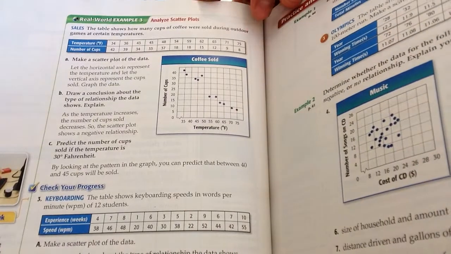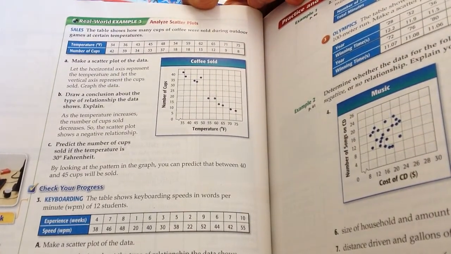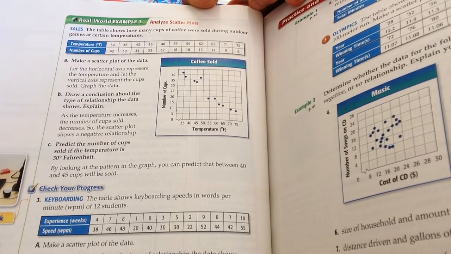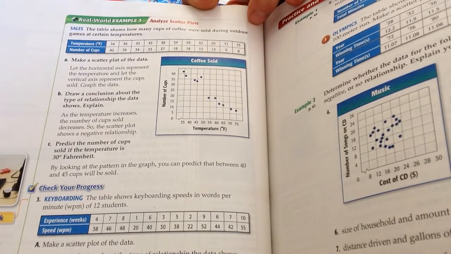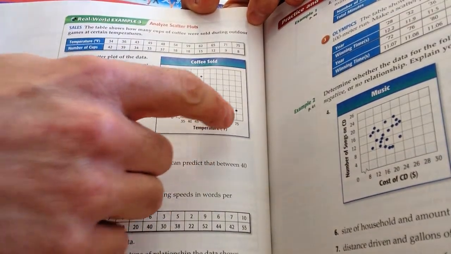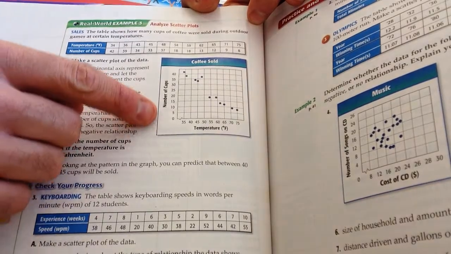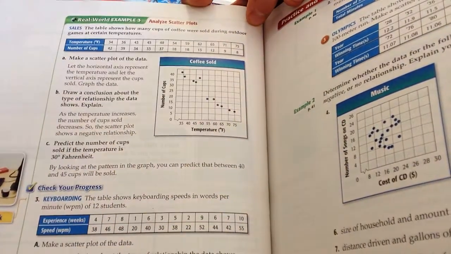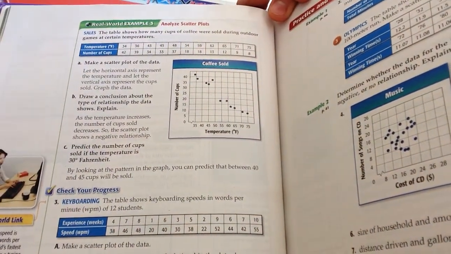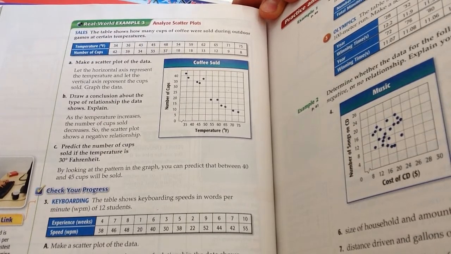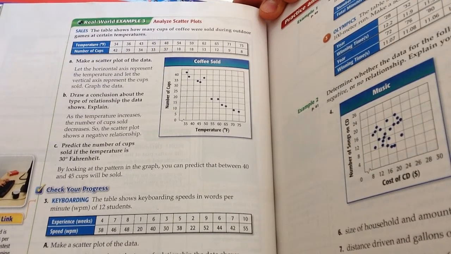What you can see from this graph is that there is a negative relationship. As the temperature increases, the number of cups of coffee decreases. Or the opposite way, as the temperature decreases, the amount of coffee sold would increase. So this means that there is a negative relationship between the temperature and the number of cups of coffee that is sold.